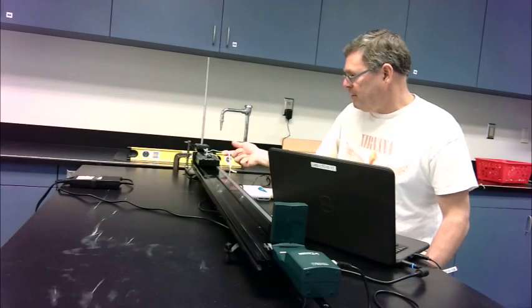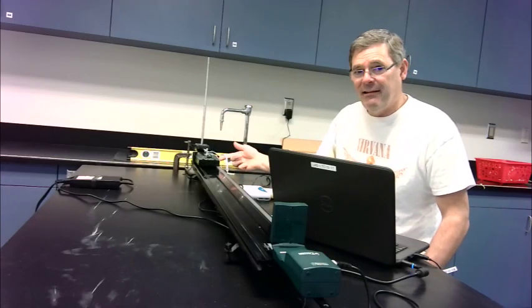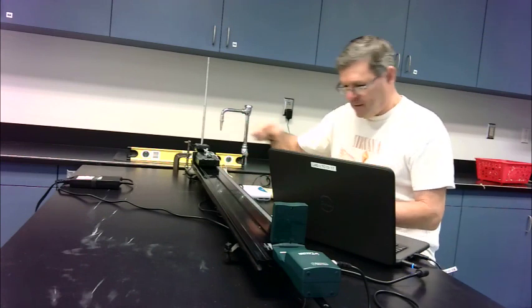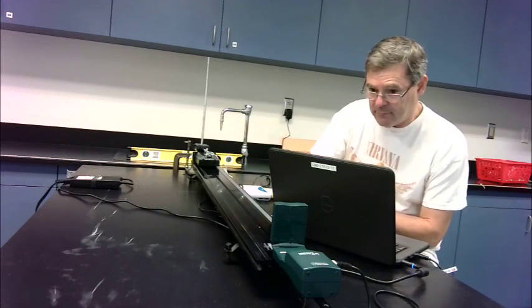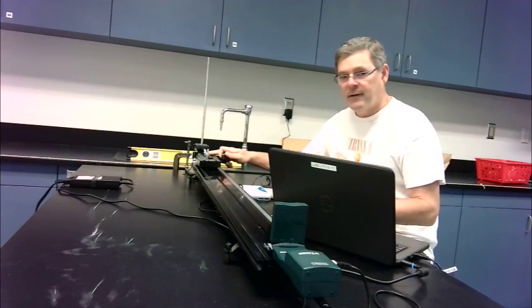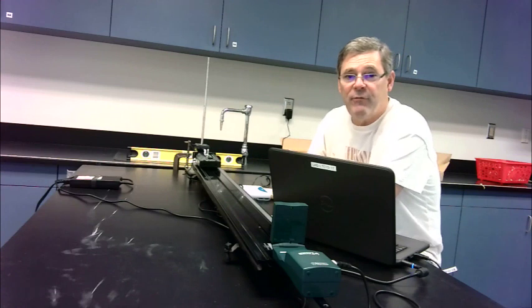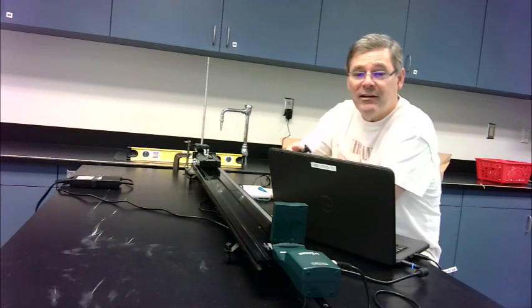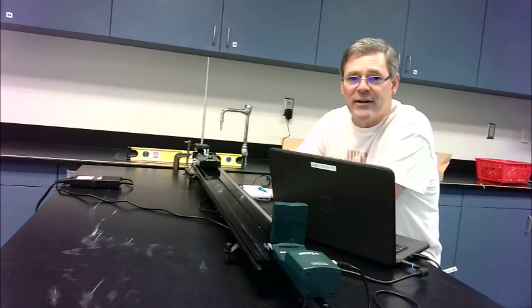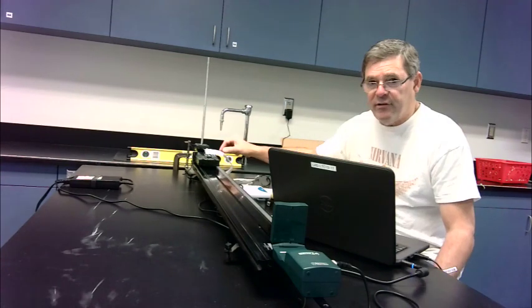And for the first trial, I'm going to be using the thin elastic band. Here we go. Start my data collection. And we saw the cart went forward and the elastic band changed its momentum, stopped it, and caused it to go the other direction. Okay, so we're going to do it again.